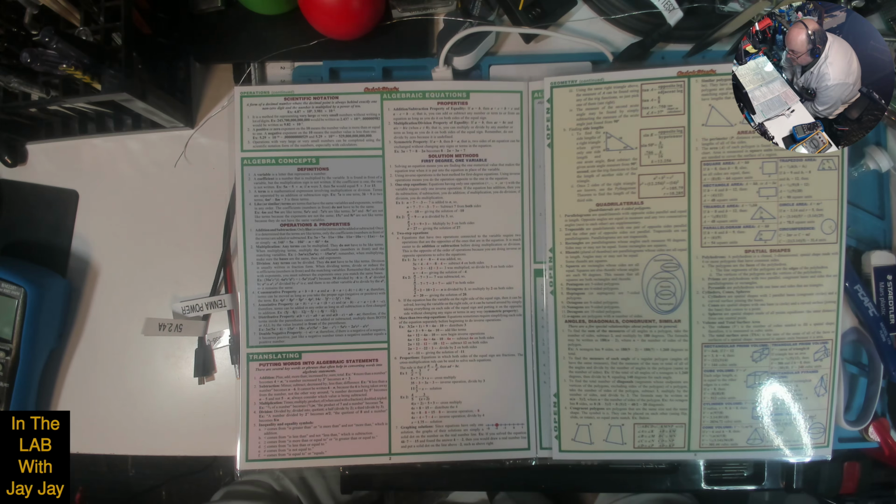Solution methods, first degree, one variable. Solving an equation means you are finding the one numerical value that makes the equation true when it is put into the equation in place of the variable. Using inverse operations is the best method for first-degree equations. Using inverse operations means you do the operation opposite to the one in the equation.